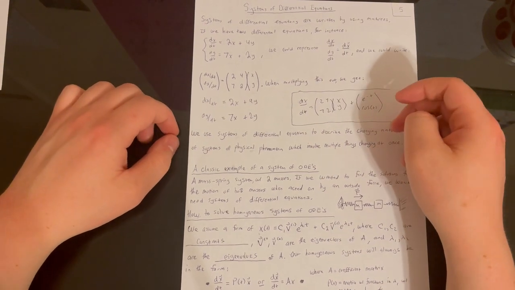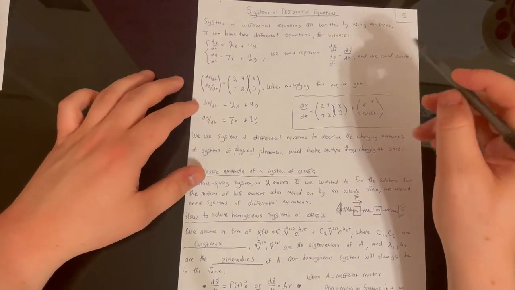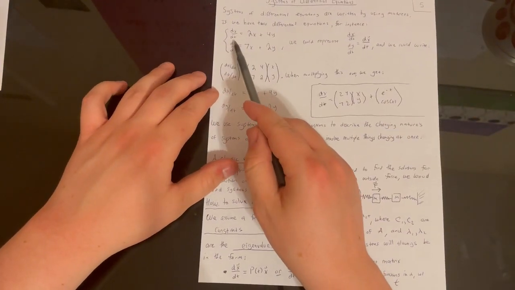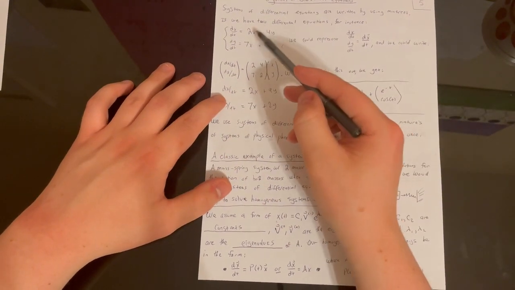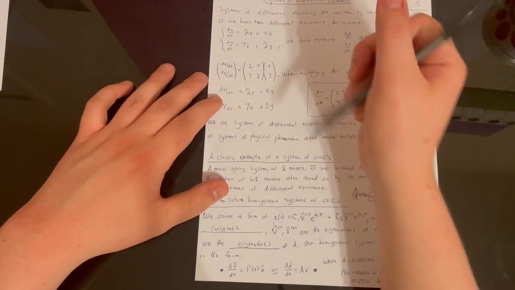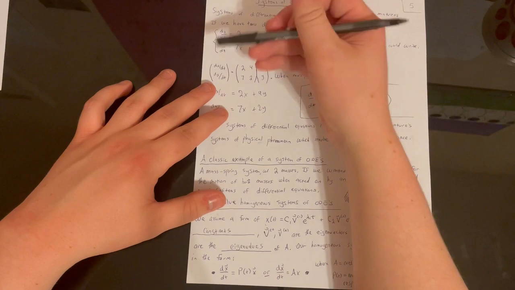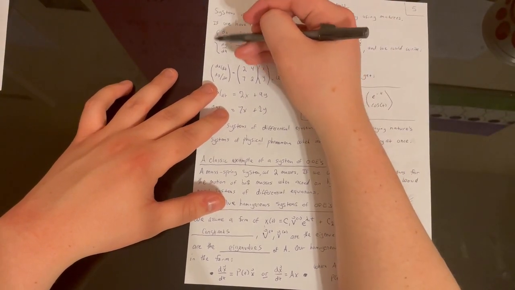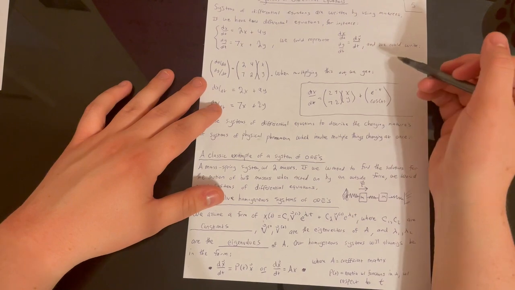So systems of differential equations are expressed with matrices. So if we have these two equations right here, dx/dt is equal to 2x plus 4y, and dy/dt is equal to 7x plus 2y, then we can actually represent, first of all, this derivative expression right here as a column vector of derivatives.